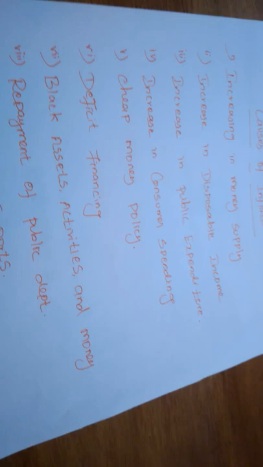Okay, students, today is enough. Your study question for today is the same: the causes of inflation. There are just nine points to study.